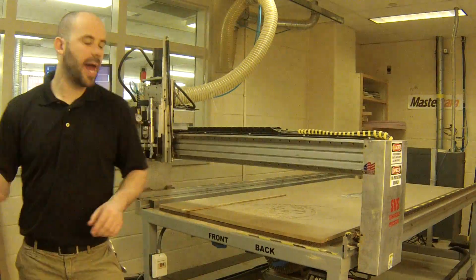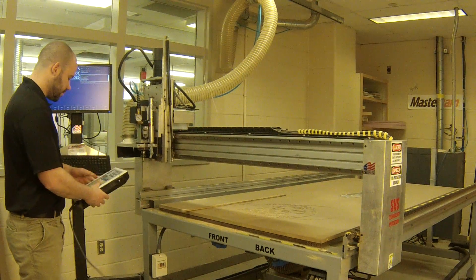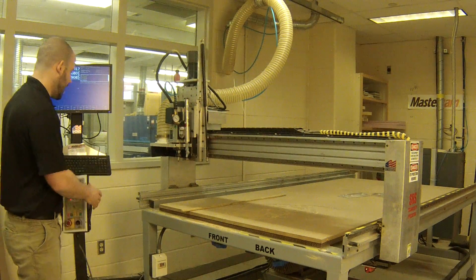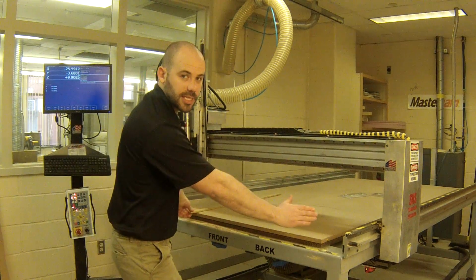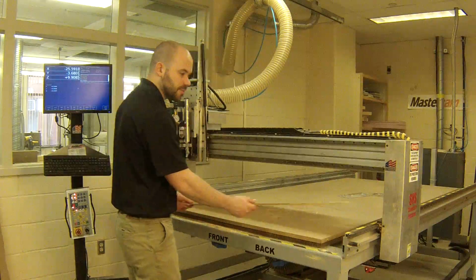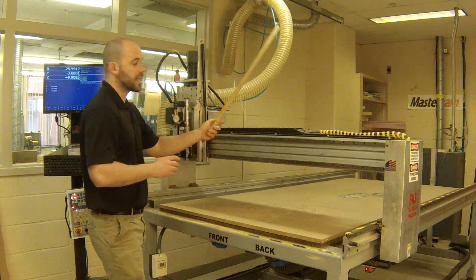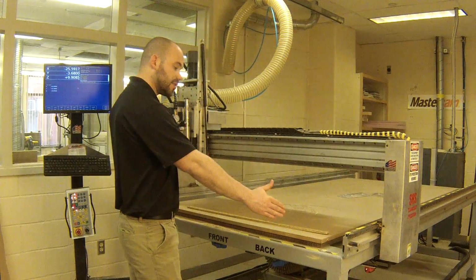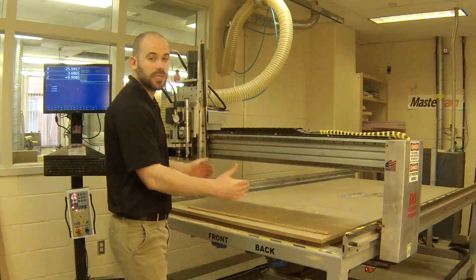I can move this machine in the x direction, which is along this axis, and our y direction, which is along that axis. This machine has the capability of taking material that is 48 inches in width, which would be our x direction, and 96 inches, roughly 8 feet, in length.